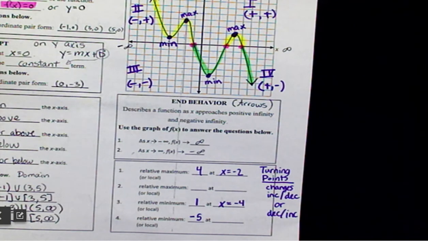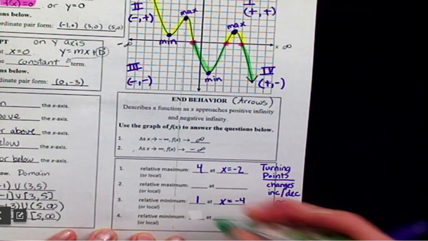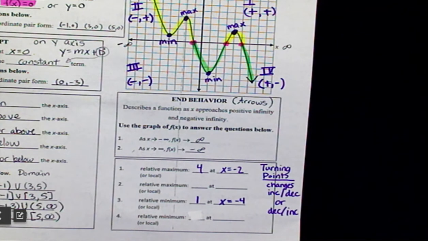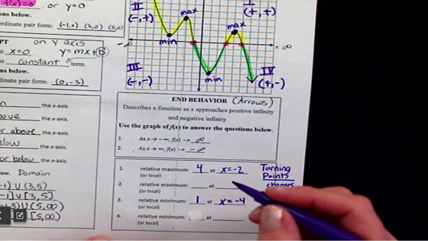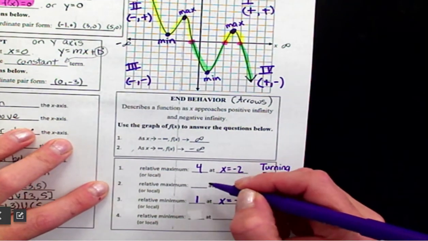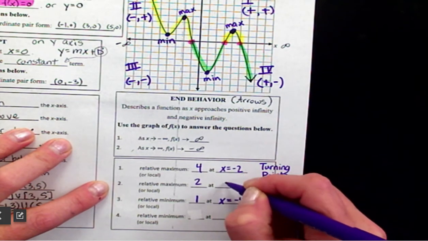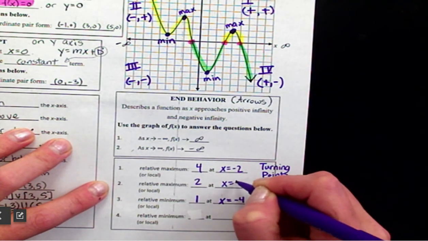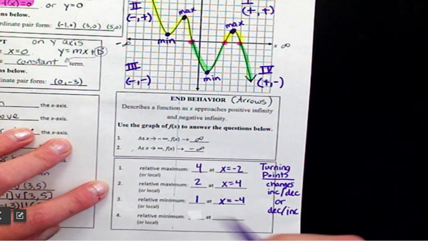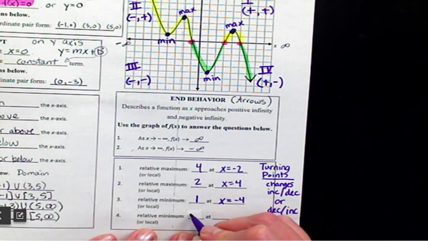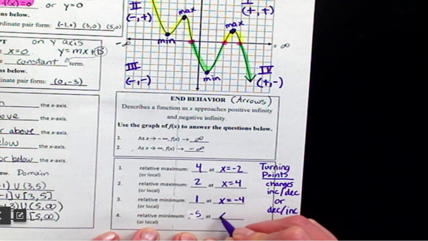Where does it happen? Oh, okay. Colin. For number 2, the relative maximum is 2 at 4. Mm-hmm. Yes. Lily. For the last one, I think it would be -5 at x equals 1. Yes. There you go.